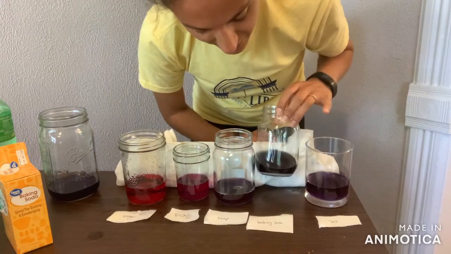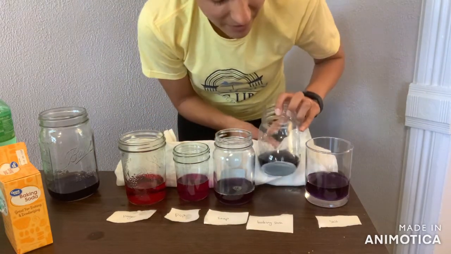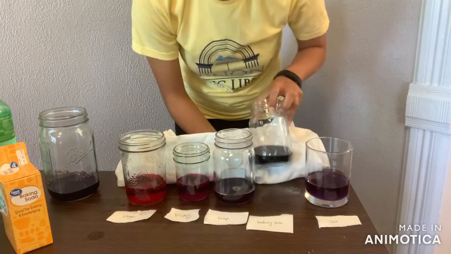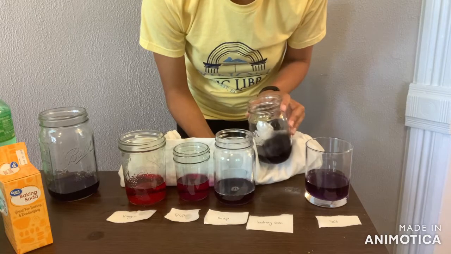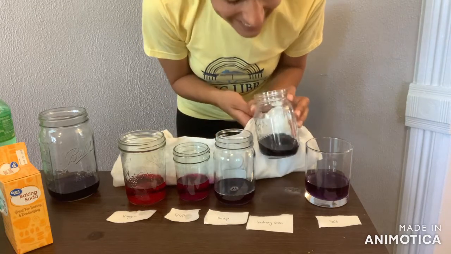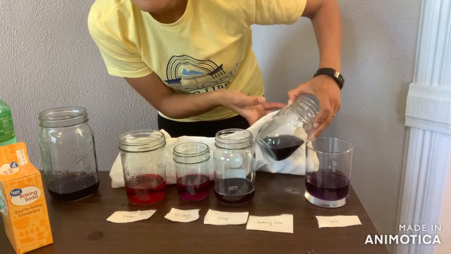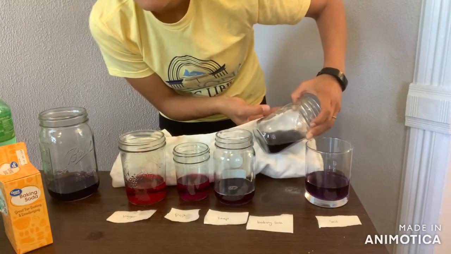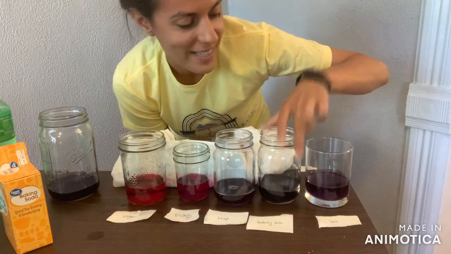Then we've got baking soda. This one is super fun. The camera's not really getting it, but it's like an aquamarine color. How can I show that? It's green. Kind of like a teal or turquoise. You can kind of see it there. Yeah, it's like a turquoise green. So we can conclude baking soda is very basic.